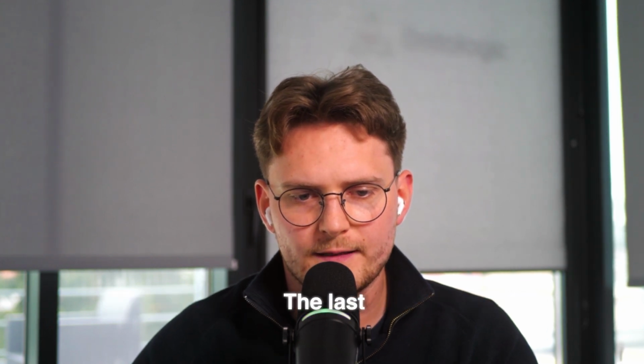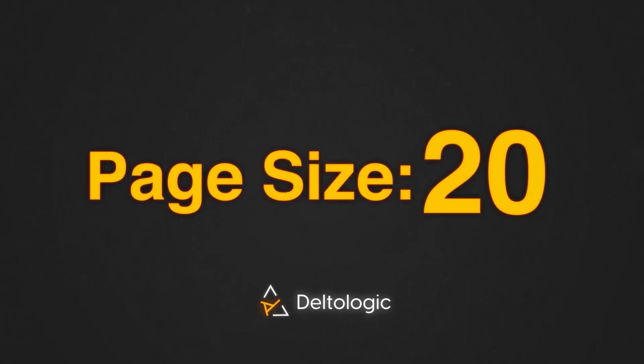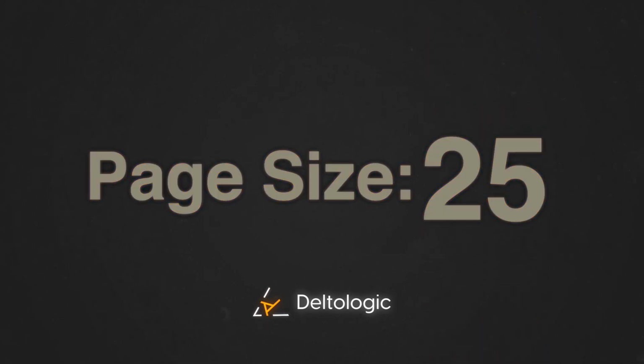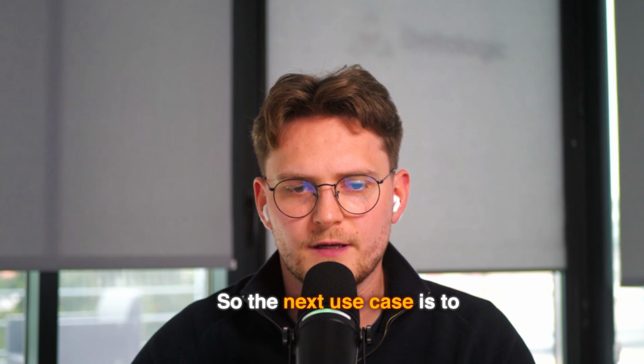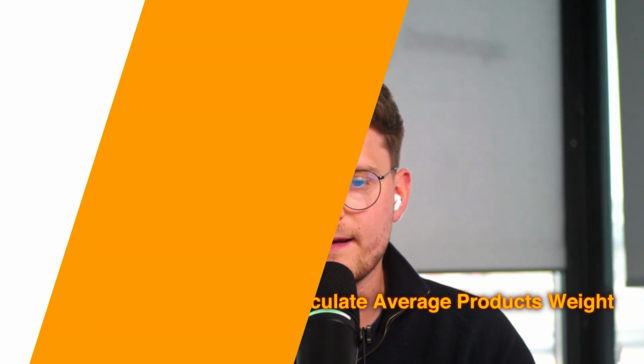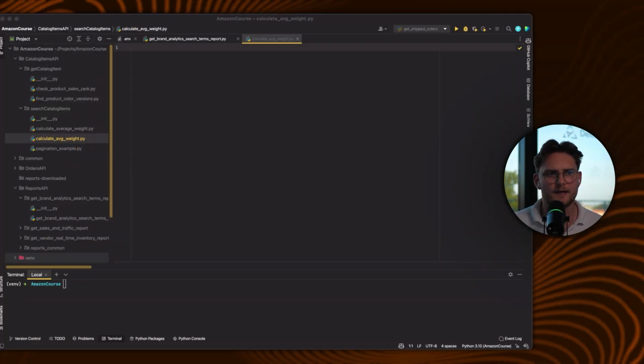And one more thing, the last one is the page size. You can put a maximum of 20 here. So if you put 25, for example, this will break your code. So the next use case is to calculate the average product's weight. So now let's calculate the average weight of the product.